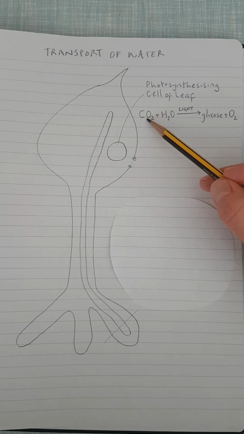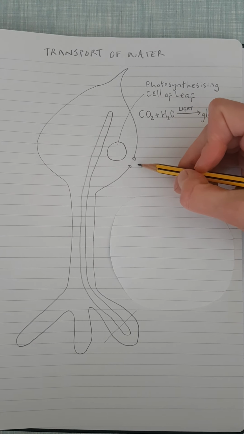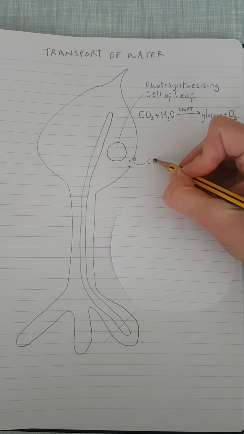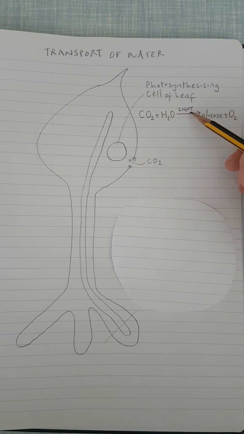It's taking in carbon dioxide through the stomata on the underside of the leaf, and it's also taking in water, and it uses the carbon dioxide, the water and the light to make glucose for itself, and then oxygen as a byproduct.